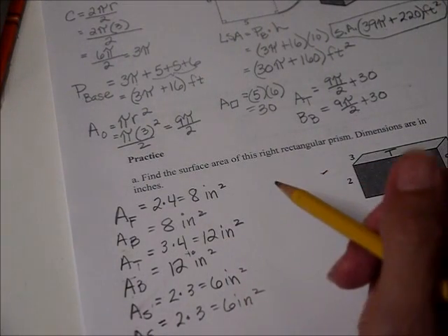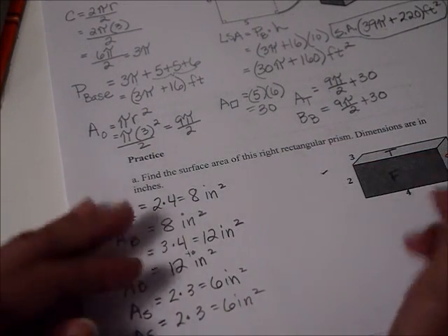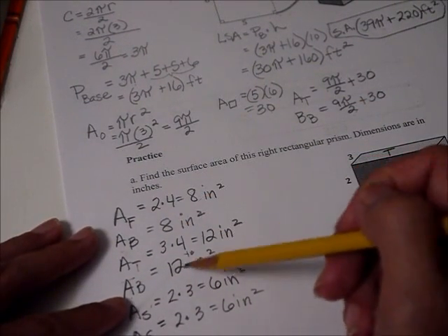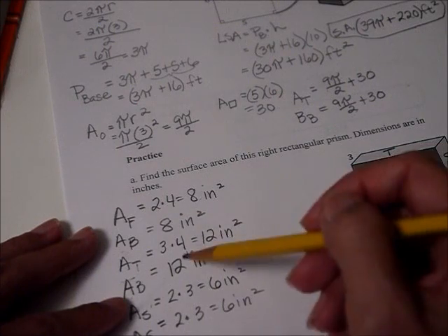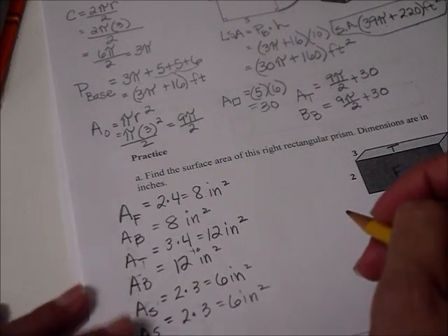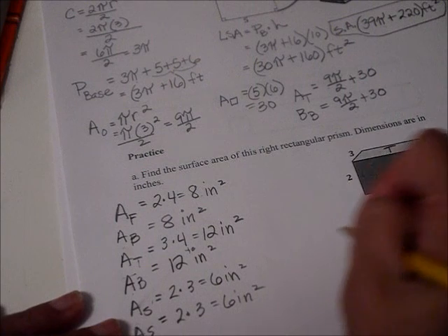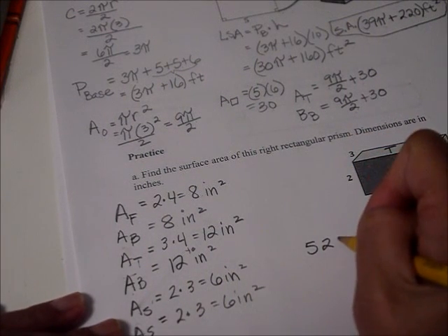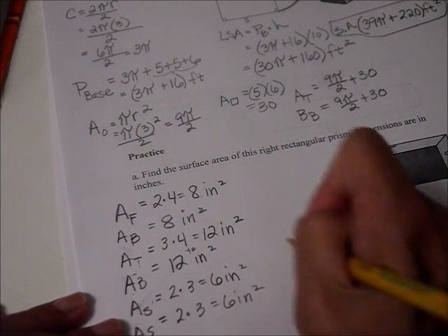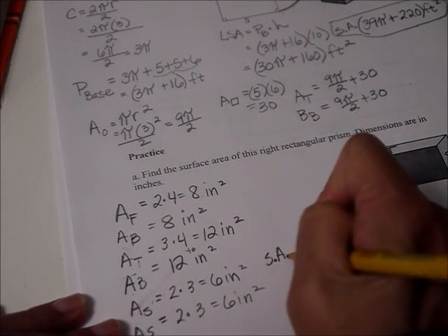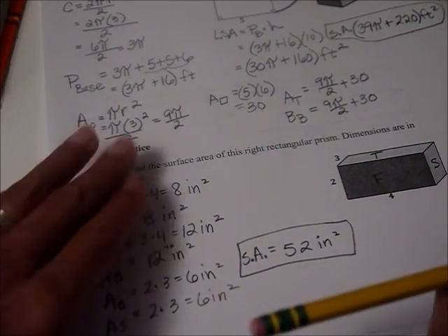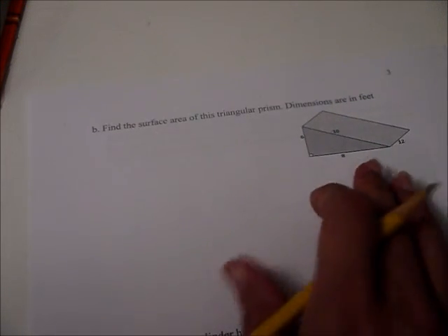Okay, so hopefully when you did these, this one you did correctly, because this is the most basic. So we have 8, 8, 12, 12, 6, and 6. So those are 20s, those 40, 52. Okay, again, it looks like we had the same as the first example. 52 inches squared, okay. I'm going to write surface area equals. Okay, let's see if this is going to get any harder. Yes. Okay, triangles.